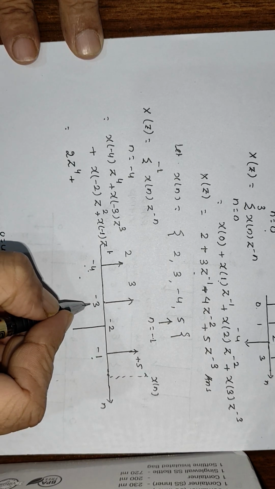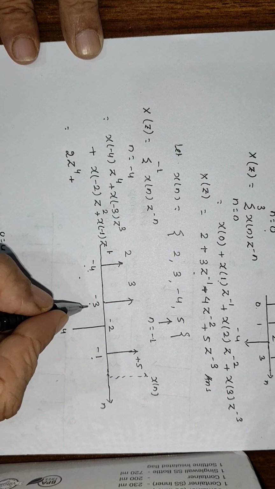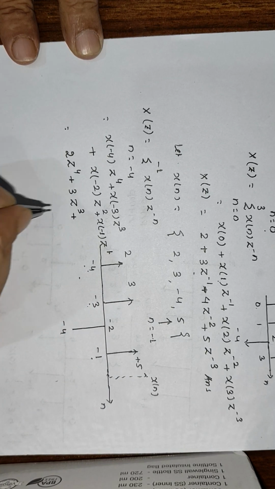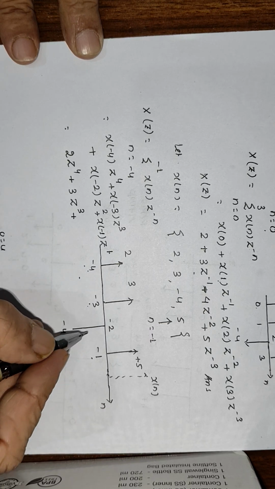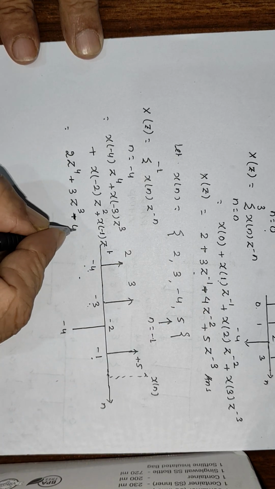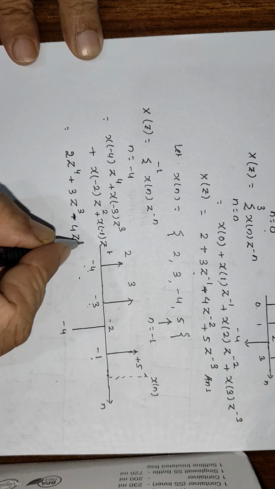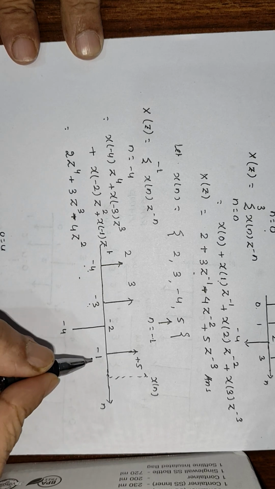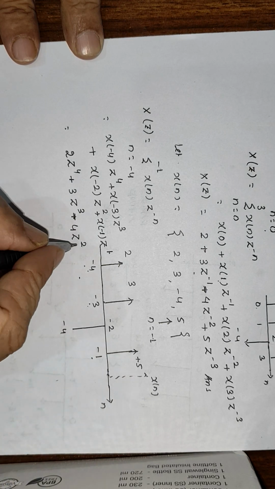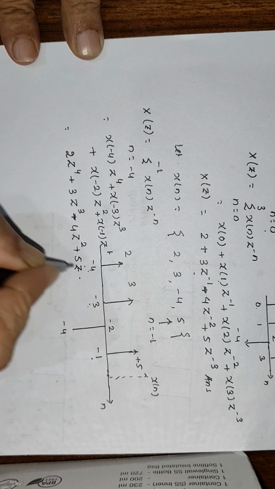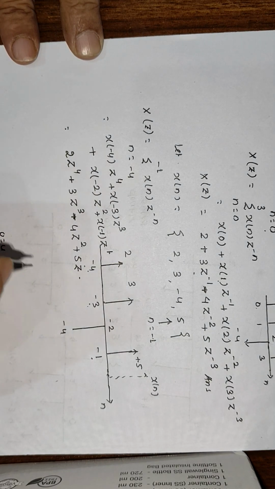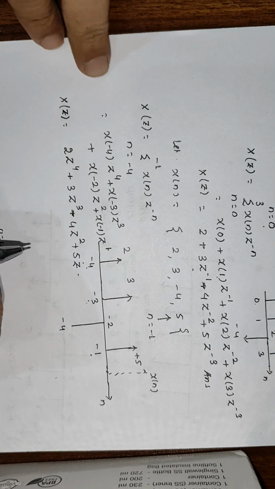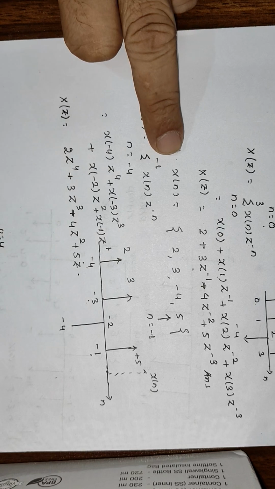At n equal to minus 3, x of minus 3 is 3, so 3 Z power plus 3. At n equal to minus 2, this is minus 4, so minus 4 Z power 2. And at n equal to minus 1, the sample value is plus 5, so 5Z, right? So this is the Z transform of the given anti-causal sequence x of n.